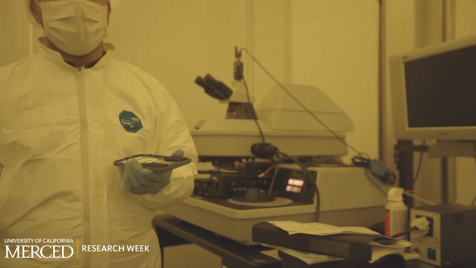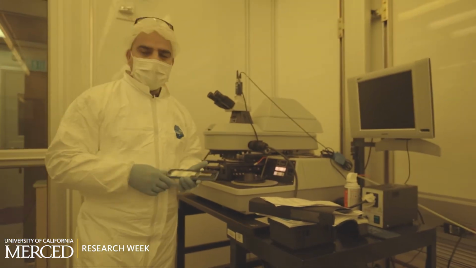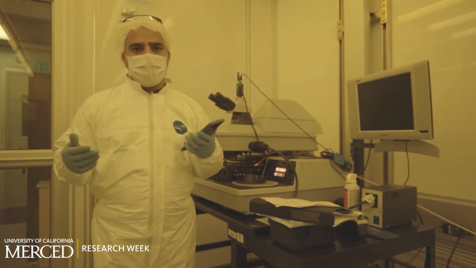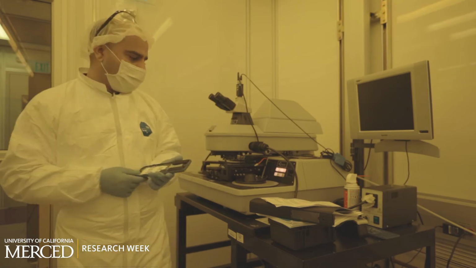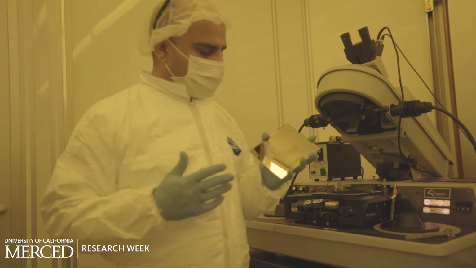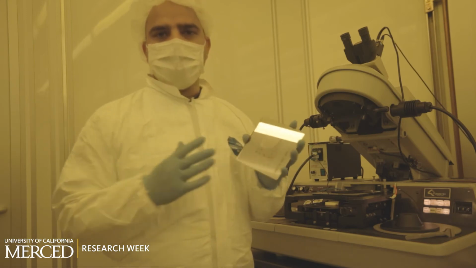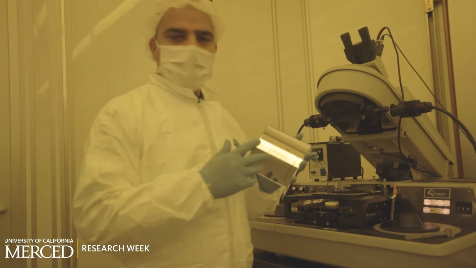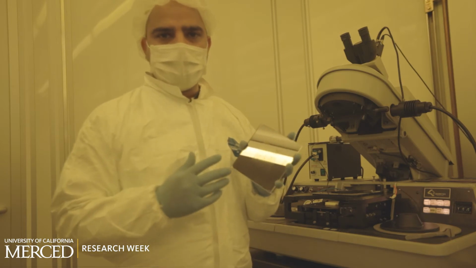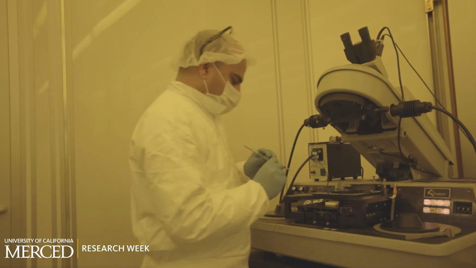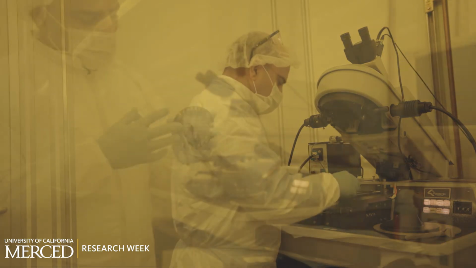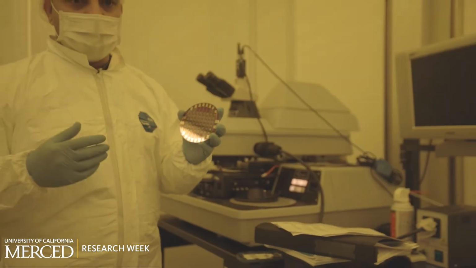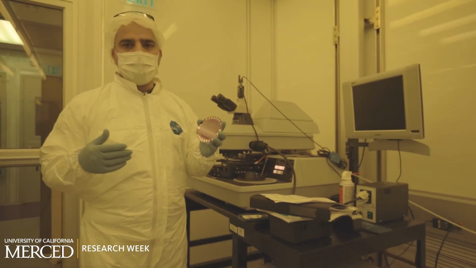Most of the electronic devices include deposition and design of multiple layers of different materials. For example, on this mask, we have a design of one layer of electronic chip used in semiconductor industry. To make a device using this mask, we need to transfer this design on a silicon wafer, and that can be accomplished with photolithography.